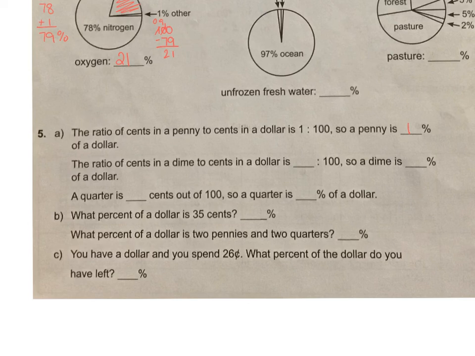Then we look at the ratio of cents in a dime to cents in a dollar. So the ratio is 10 to 100, because there's 10 cents in a dime and 100 cents in a dollar. So a dime is 10% of a dollar.